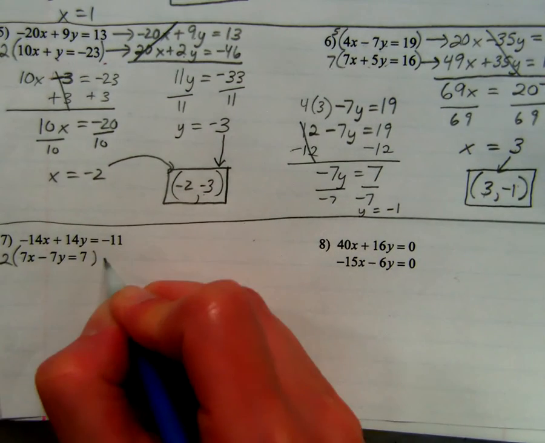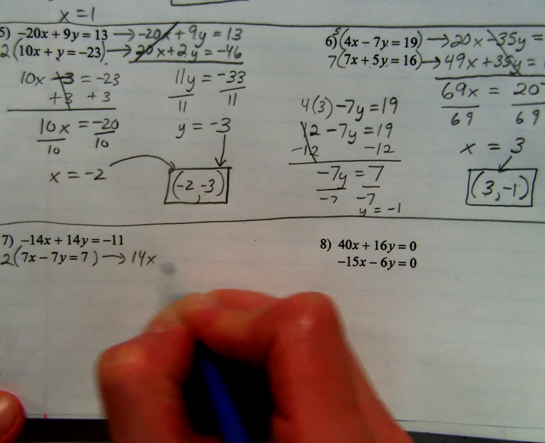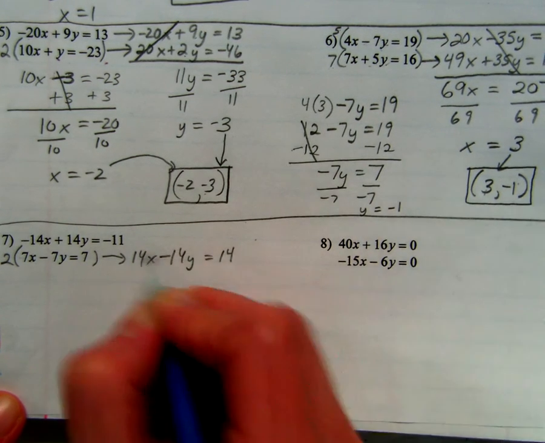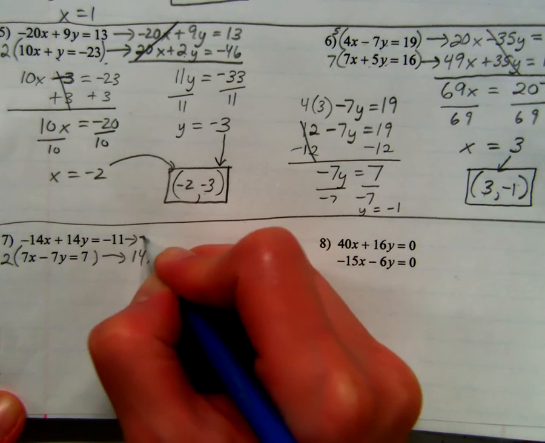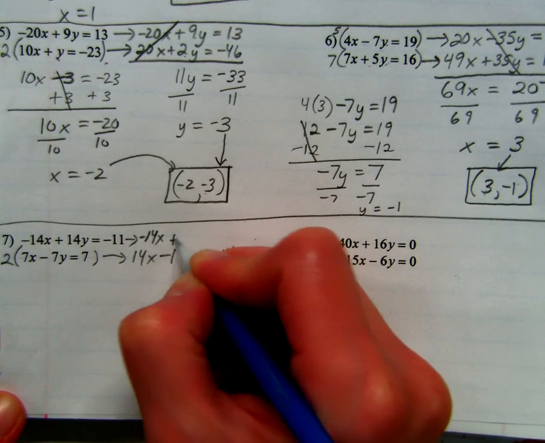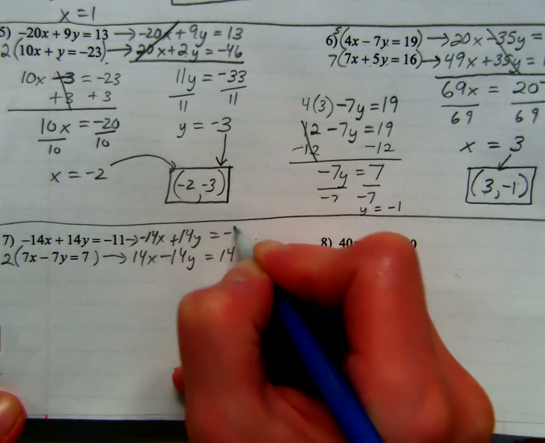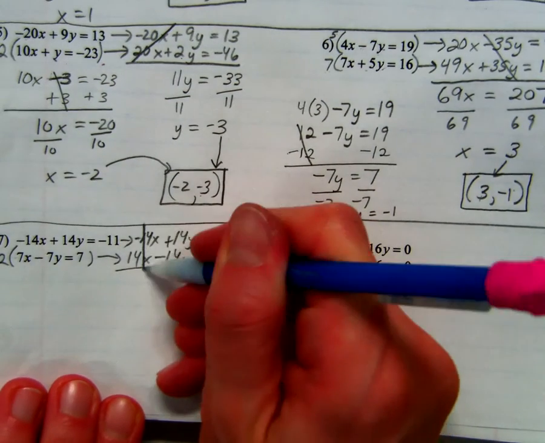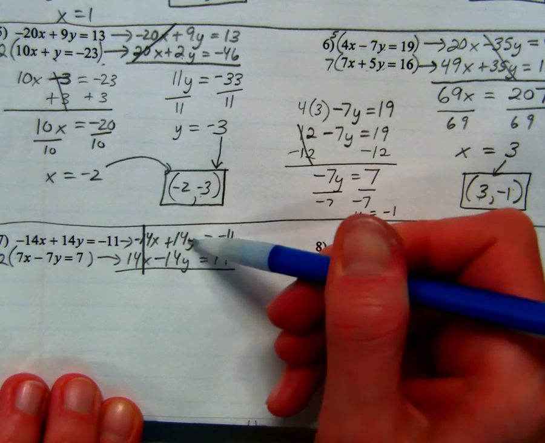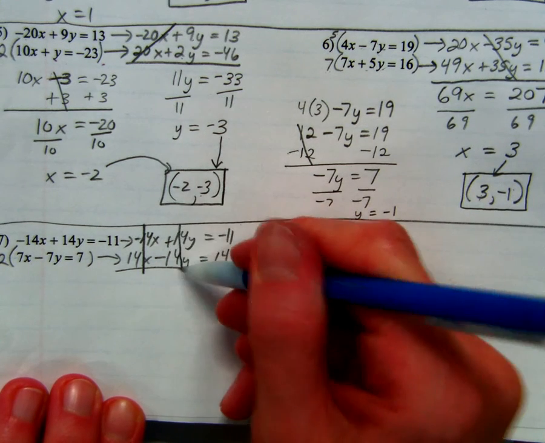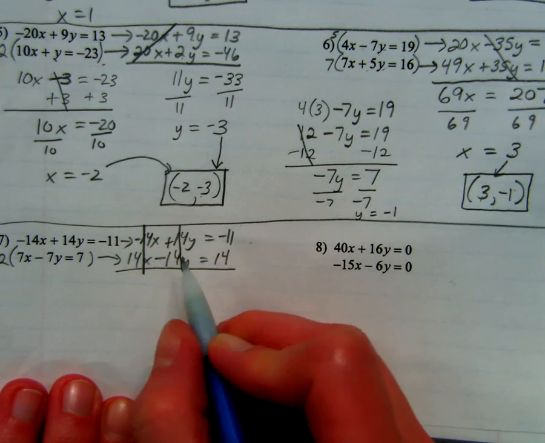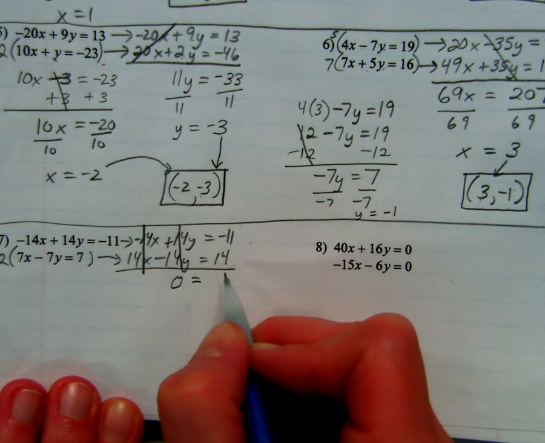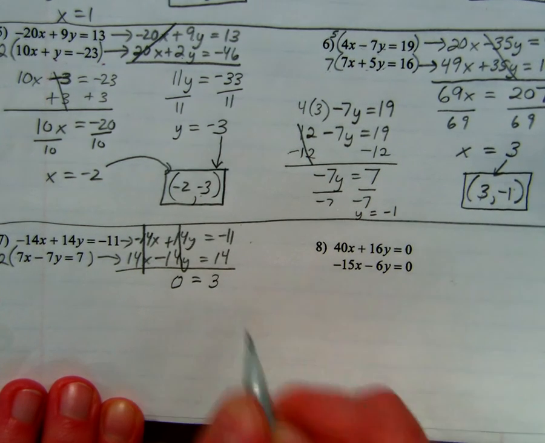Good job. So this equation becomes 14x minus 14y equals 14. And the top equation is negative 14x plus 14y equals negative 11. We didn't change the top. So I set this up to kill the x's, but look what happened. Kill them both. I'm going to kill the y's too when I add them together. So on this side, there's nothing left. When there's nothing left, you write a 0. Over here, I have negative 11 plus 14, which adds up to 3.